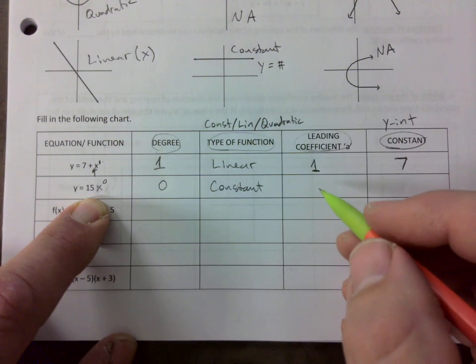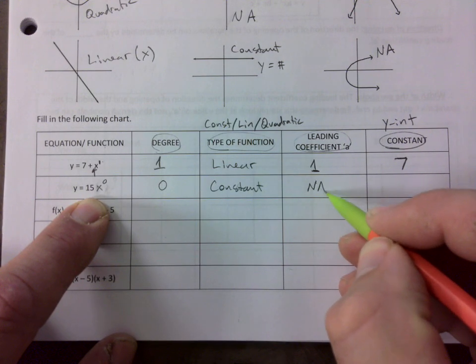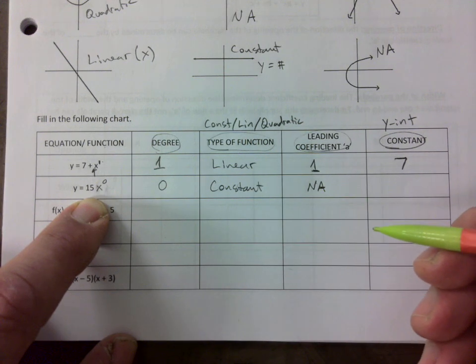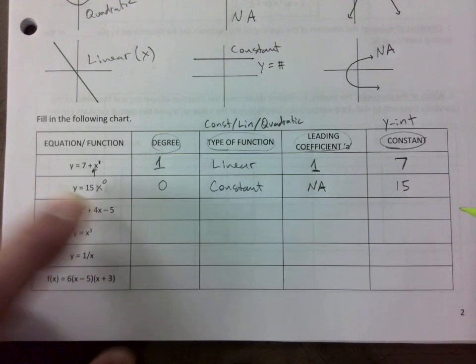Okay. The leading coefficient, this one would be NA. Okay. Because technically we don't have a variable in there. So we don't have a leading coefficient. The constant is just 15. All right?